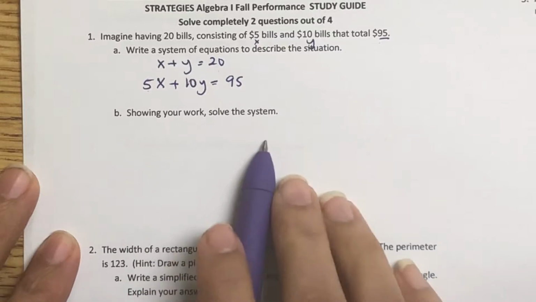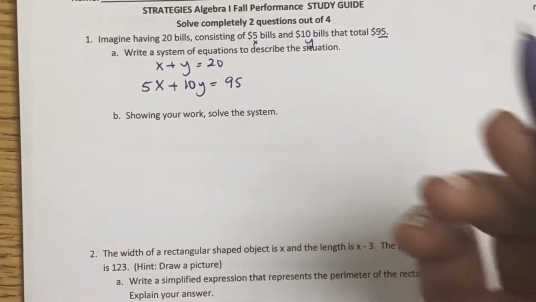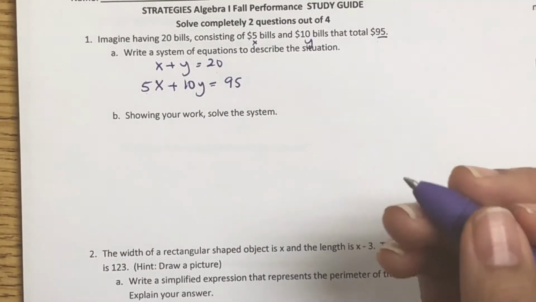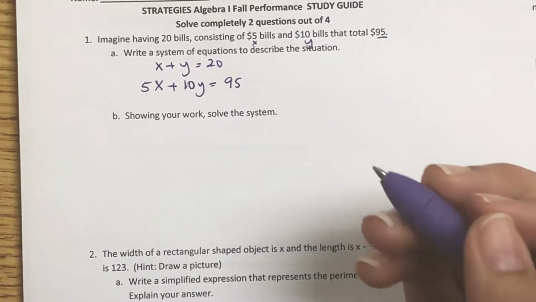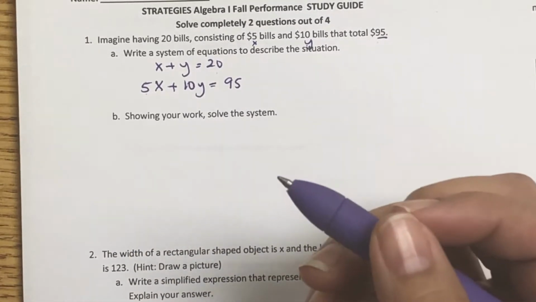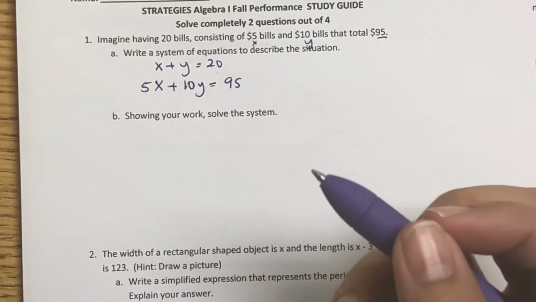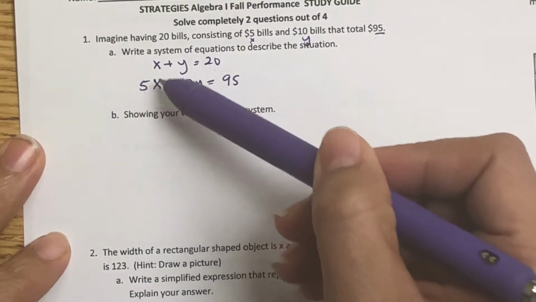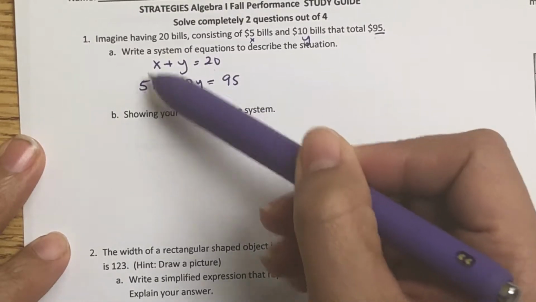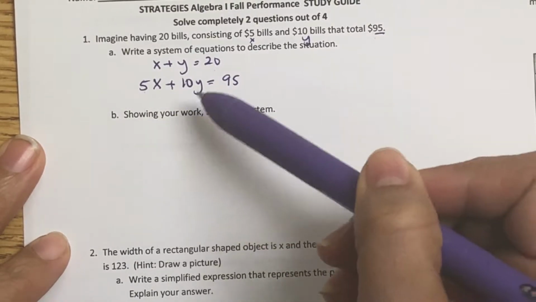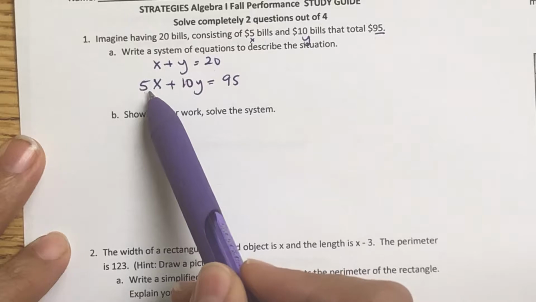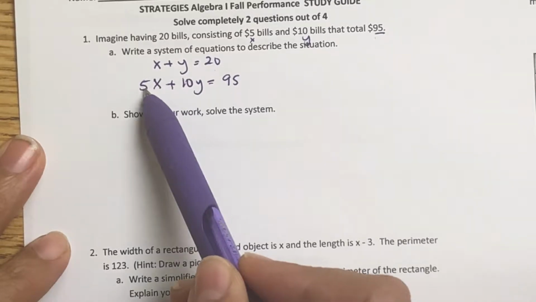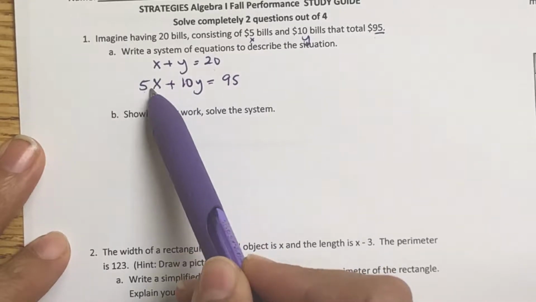All right, showing your work, solve the system. So now we have to solve this. A couple of ways that you could do this. You could use substitution, elimination. I'm going to use elimination just because it's the fastest way to do anything, which basically is you need to make either the x's or the y's the same number but opposite. Whichever one you want to do. I'm going to pick 5 just because it's the smallest number. So I'm going to make this look like this but opposite.